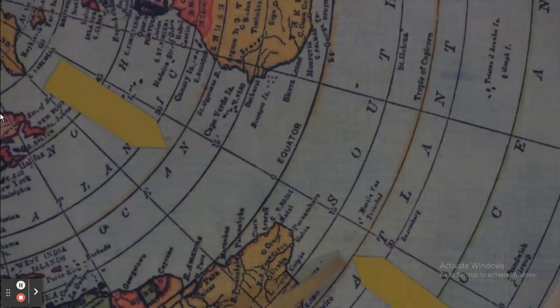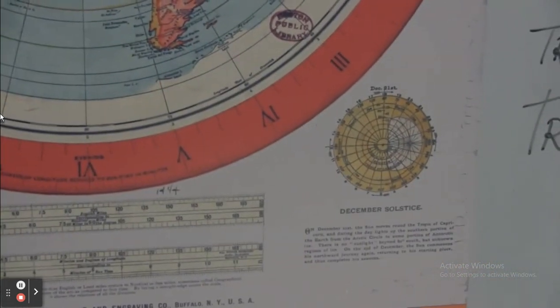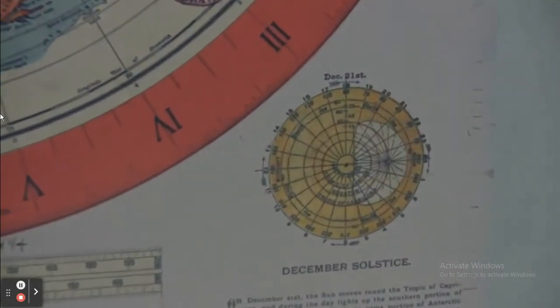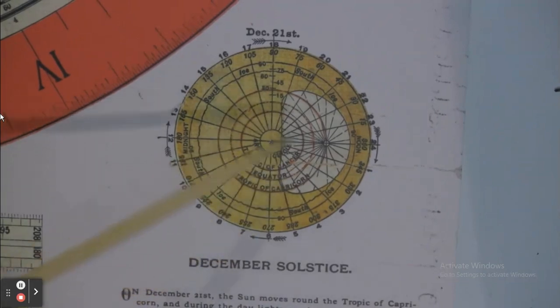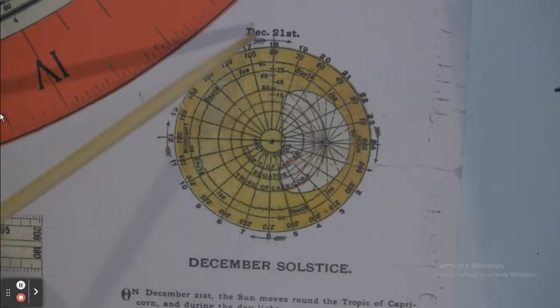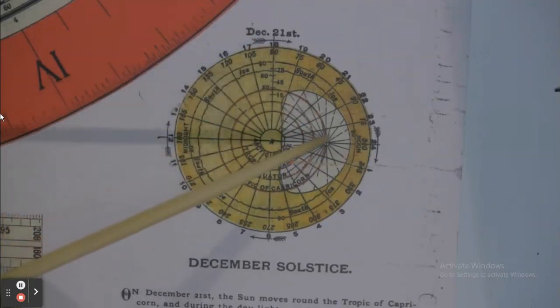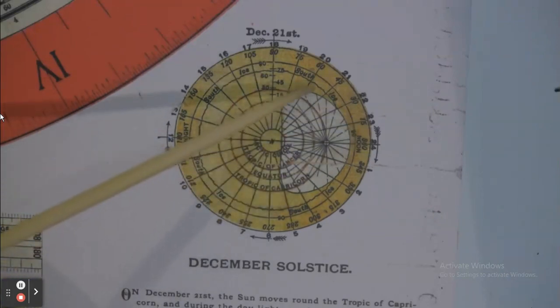Let's measure the latitude coordinates for the Tropic of Capricorn and the Tropic of Cancer. But before that, let's have a look at another wonderful feature of the Gleason's map. December solstice, the sun is on the Tropic of Capricorn. The 21st of December it reaches its maximum, and you can also see where the sun illuminates the area.